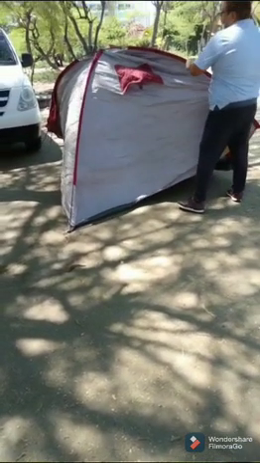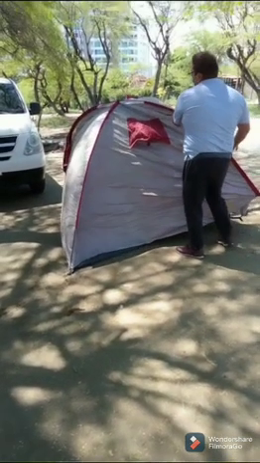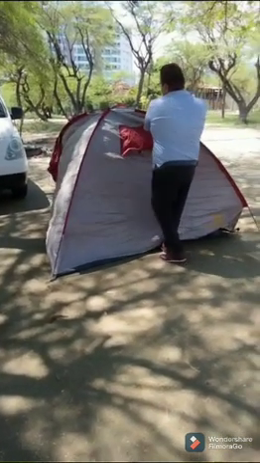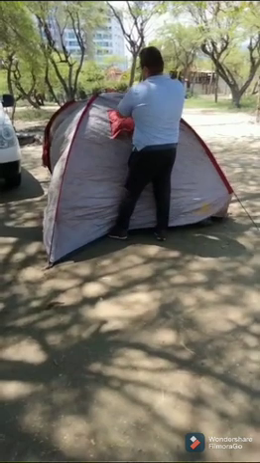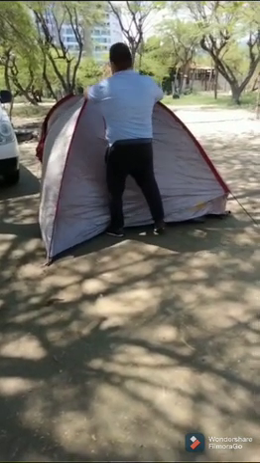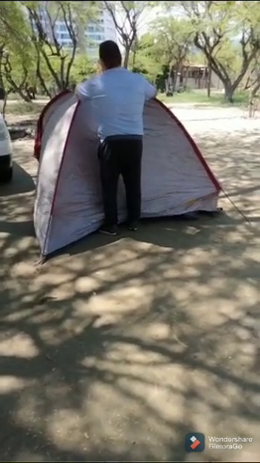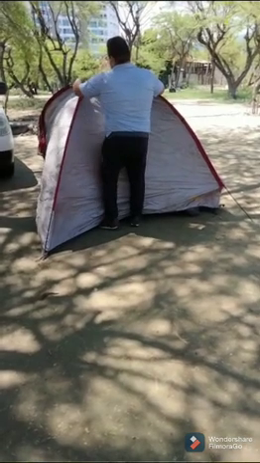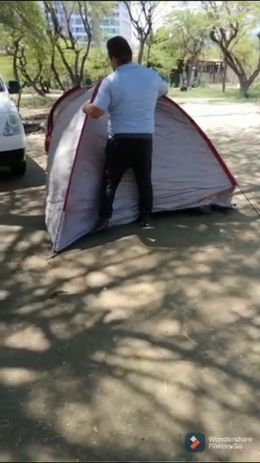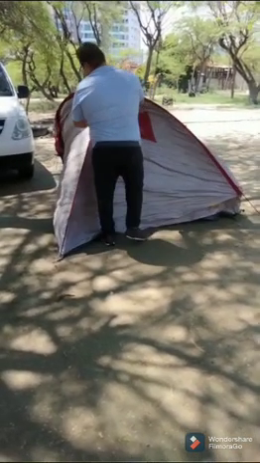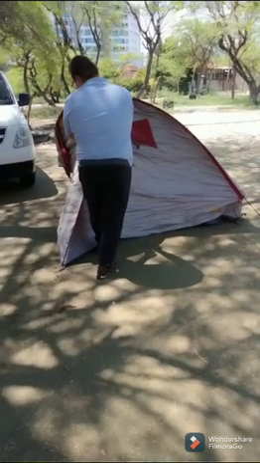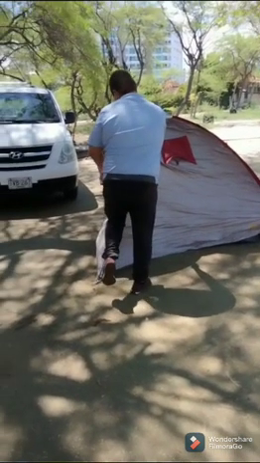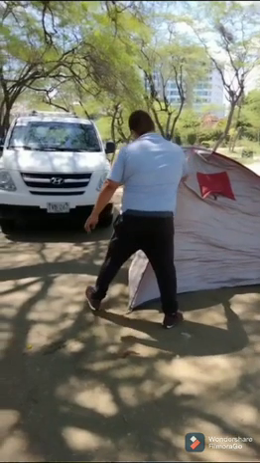It is convenient that during the assembly of the tent, the door closure remains closed. Take care not to overstress the different parts.